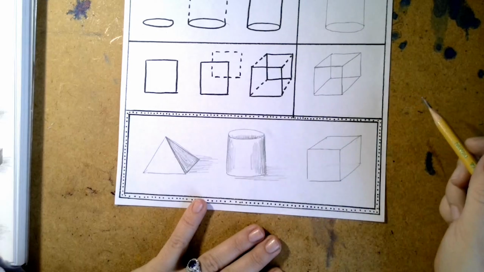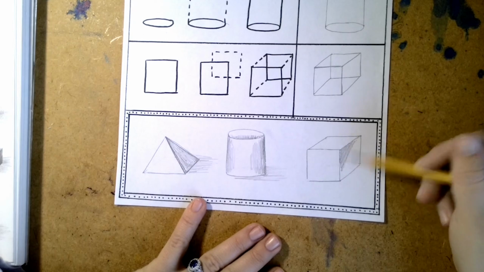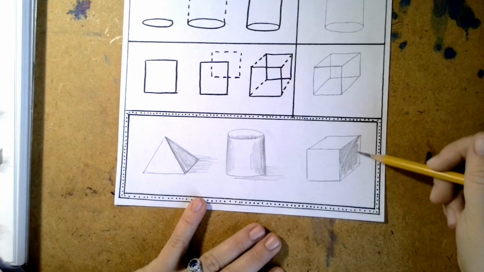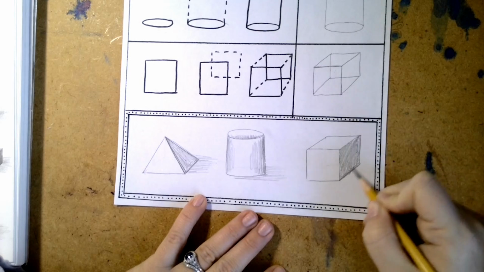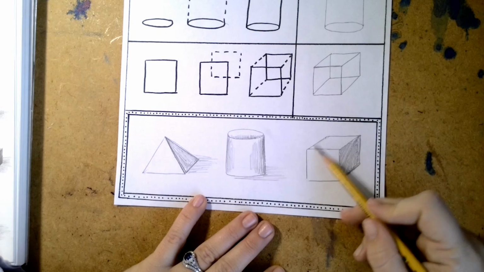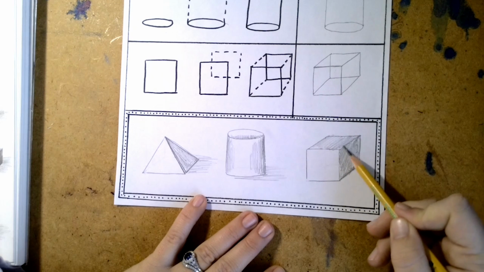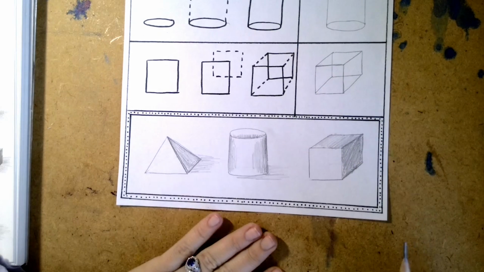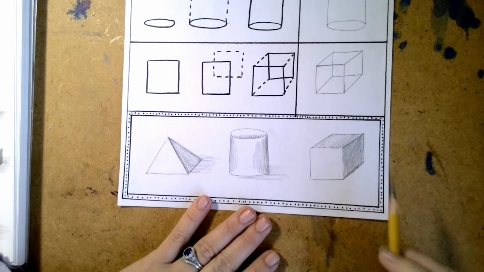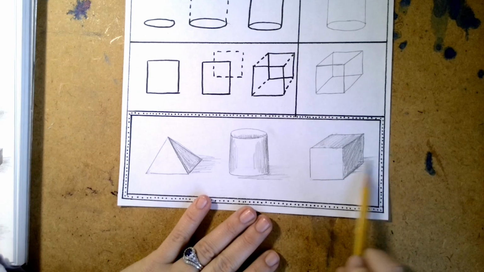Now let's go ahead and add some shading. So this side will make dark. And I can darken up my lines now. And this side I'll make a little bit lighter. And now we have a cube that is not see-through, but it is 3D. And let's add some shadowing. Some shading on the ground here.